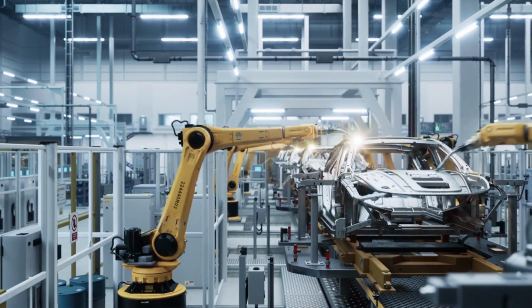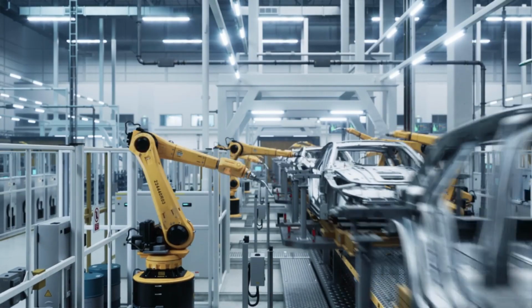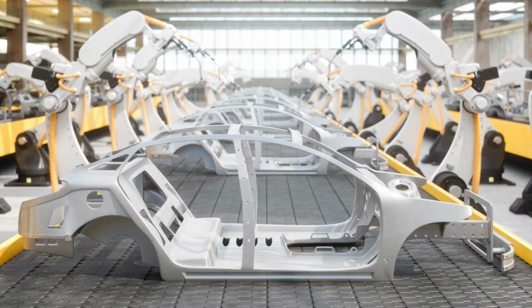Today, we step into a real industrial scenario within an automotive assembly plant. We focus on the classic challenge, gap and flush issues that fall outside of the required standards. In high-volume manufacturing, identifying the root cause of these misalignments is critical.